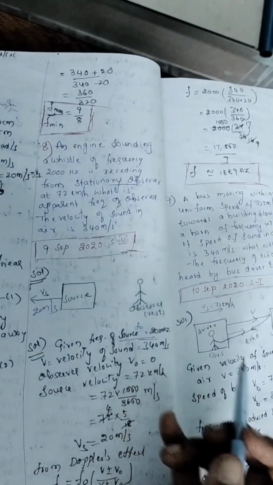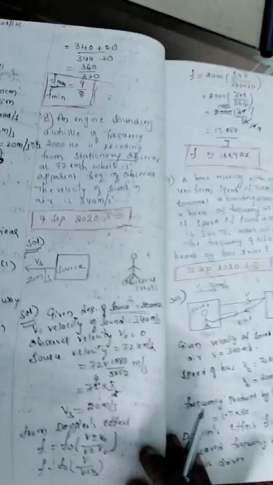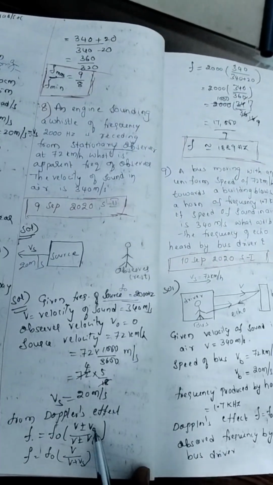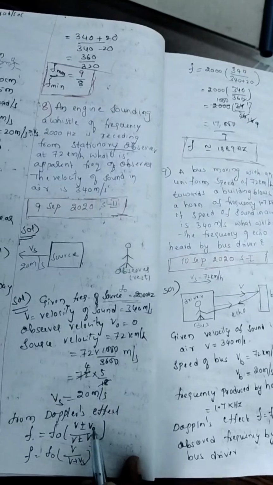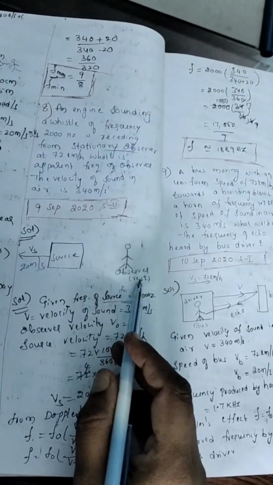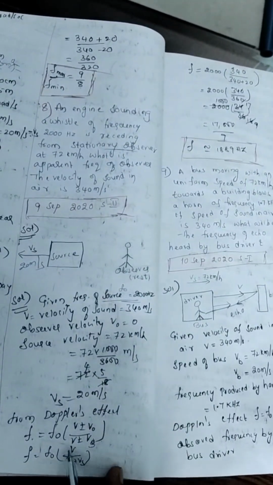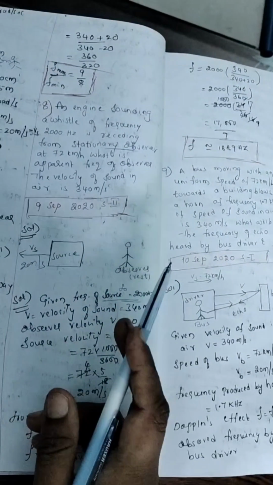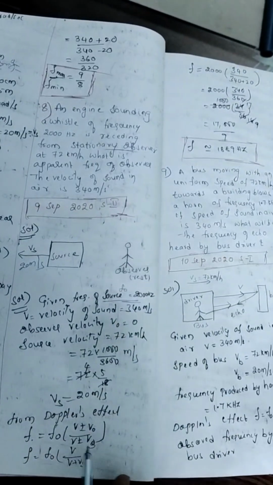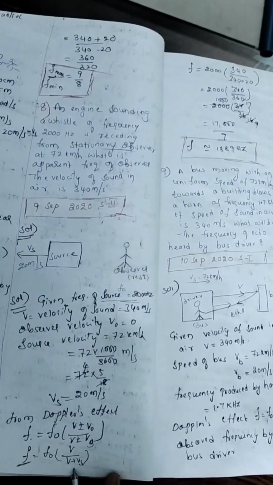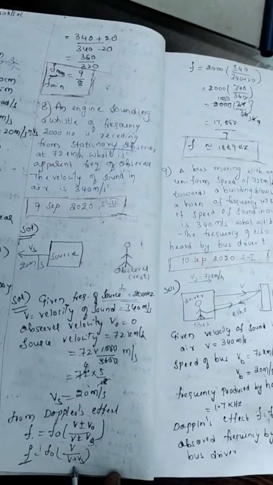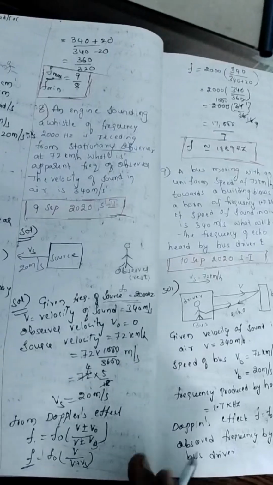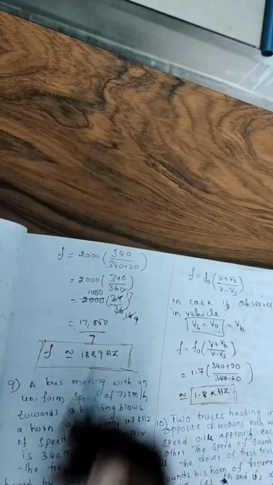Right? Now next, from Doppler's effect, f is equal to f naught (v plus or minus v naught) by (v plus or minus vs). V naught you have to remove because the observer is at rest. Now it is moving away. Away means frequency decreases, no? So for the frequency to decrease, here you have to keep plus vs. So v plus vs. If you write this, frequency decreases. Inversely proportional. So substitute all the values.